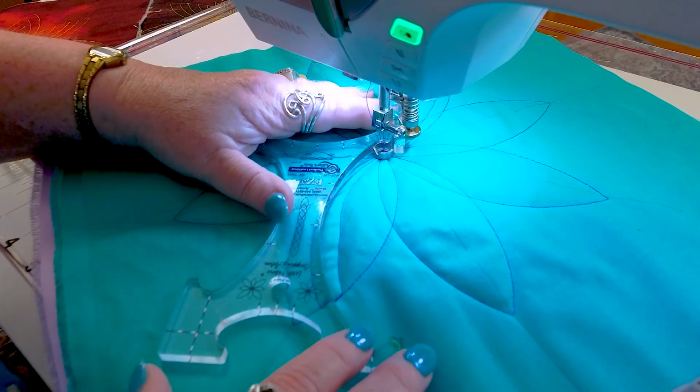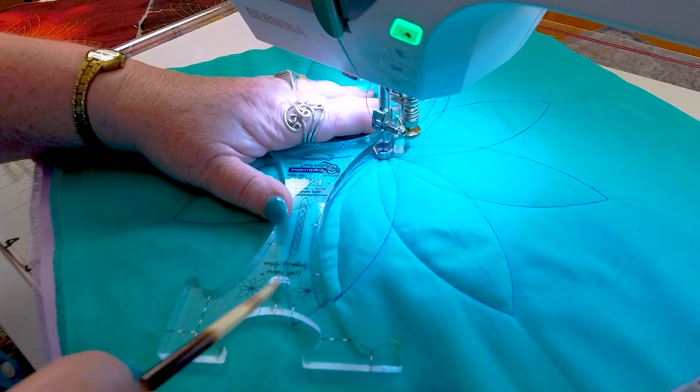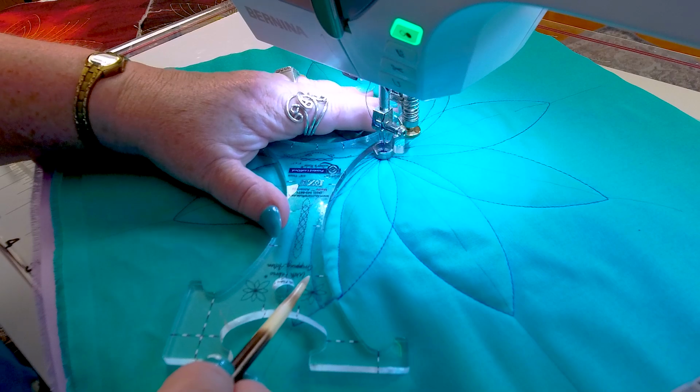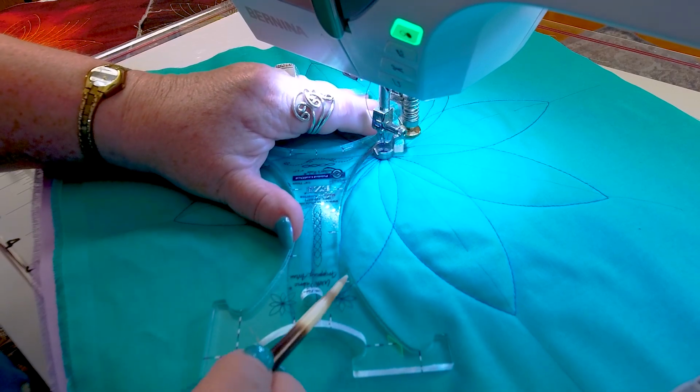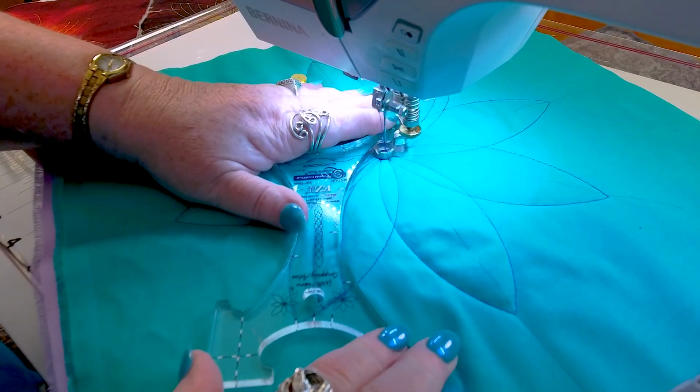If you need to make an adjustment, go ahead. Now, next one. This is one, there's two. Number 3, you're going to, again, pivot on the foot until this easy to see line is on your last stitch line. Stitch out to the outer stitches.